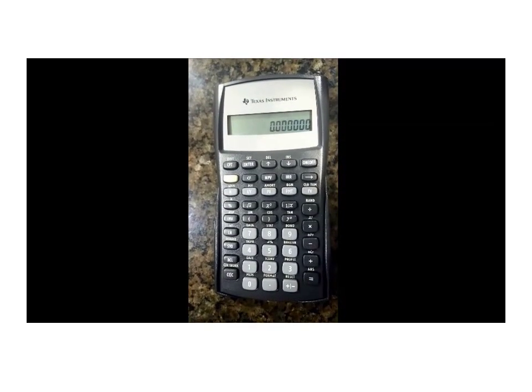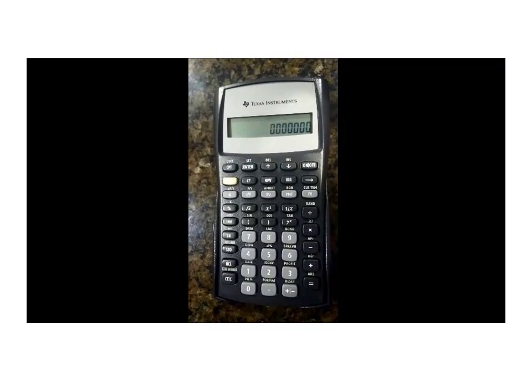Okay, so let's solve this problem now. In this problem, the PV is the same, but the number of periods has changed because we are calculating semi-annually. Let's do the first thing first. Let's clear the TVM keys. So we'll say second, clear TVM.